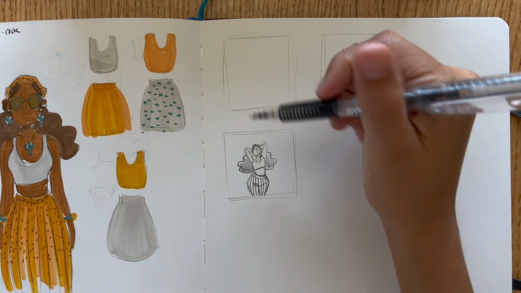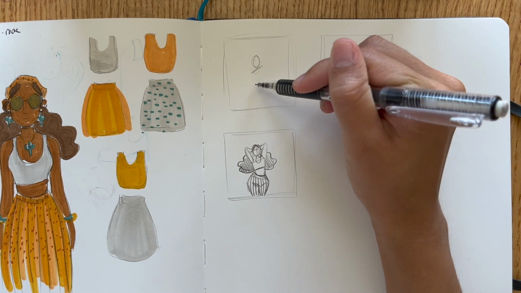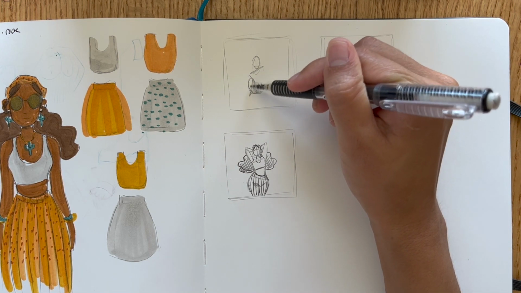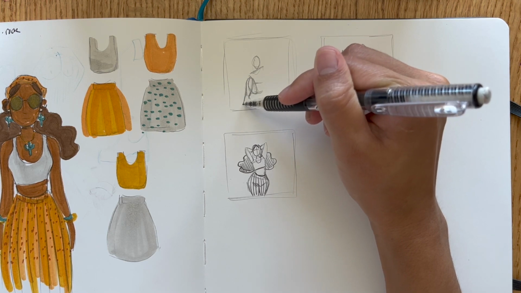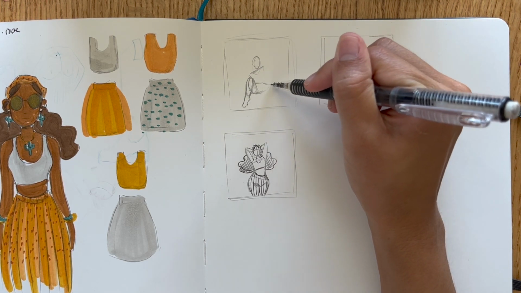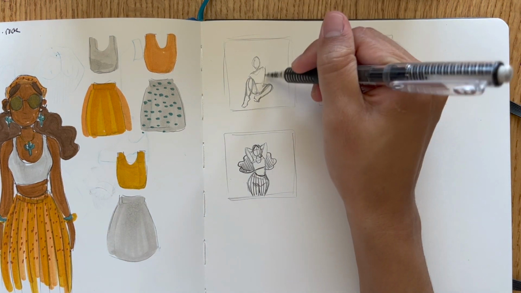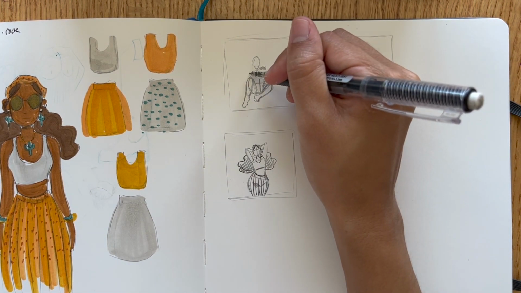Sometimes I throw them at my friends and say, hey, I have all these thumbnail sketches. Here's what I'm going for. Which one do you think is most visually appealing or gets my idea across the best? And that helps me settle on an idea and feel confident about it because I tried it in multiple different ways.